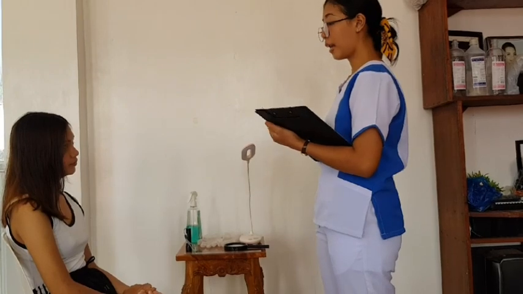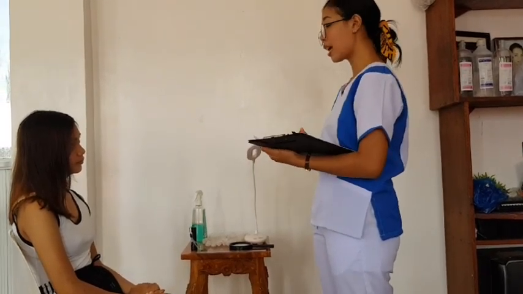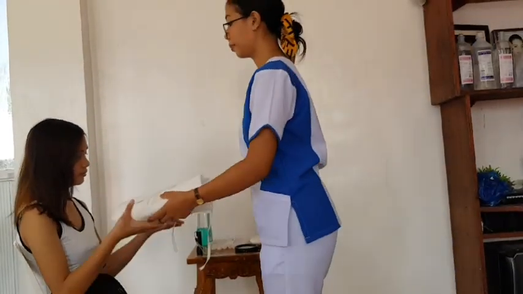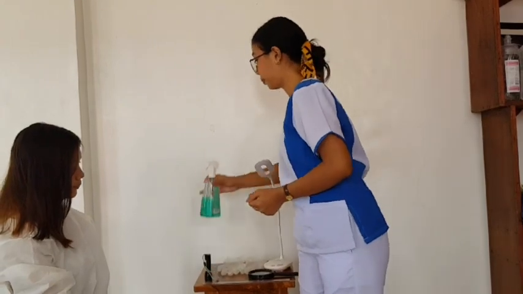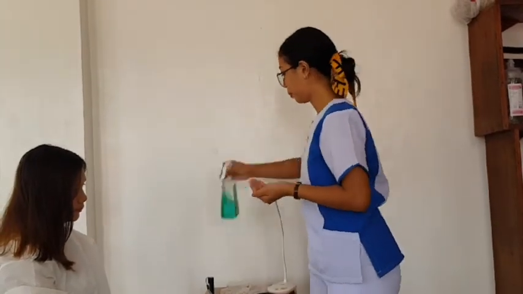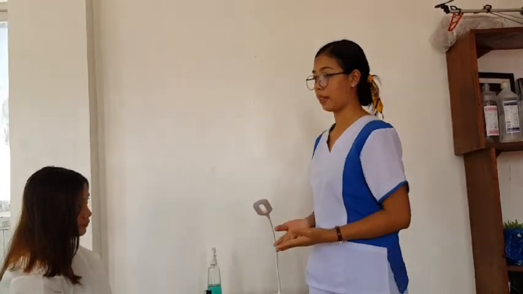So now, I'm done asking questions and now I am going to assess your skin, hair, and nails. So I will give the patient's gown. Before I start, I will perform a hand hygiene. After the hand hygiene, I'll close the curtains to provide privacy to my patient. So I already provided privacy, and my patient already wore a gown. So now I'll be starting the assessment.